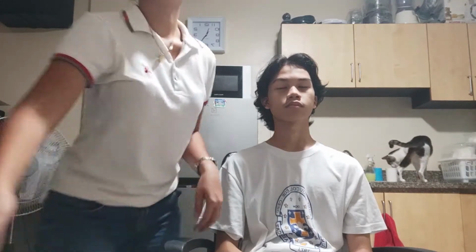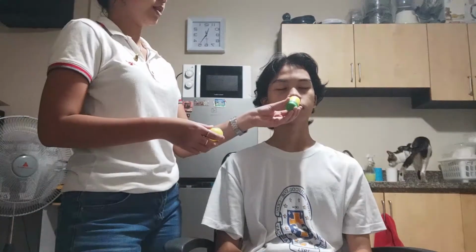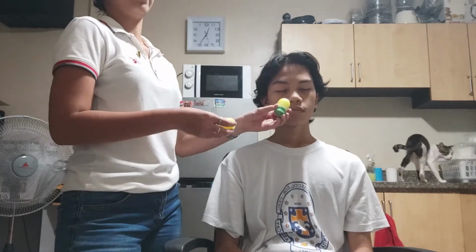And now let's check cranial nerve number 1, the olfactory nerve. So close your eyes and I'll put something in front of your nose. Breathe in and smell. Breathe in and smell. Okay. What does it smell like? Smells like mint. Yes, this is a mint. It is a mint for the nose. Then his cranial nerve is intact.